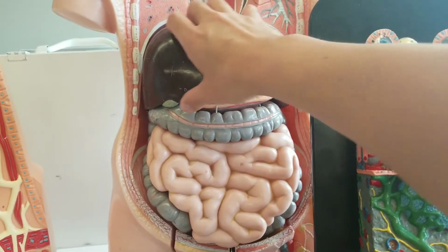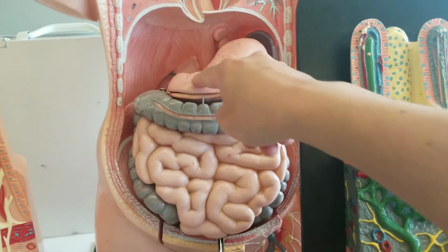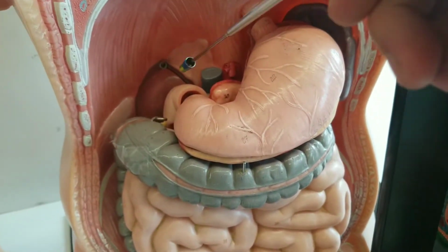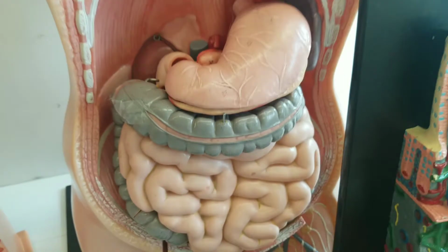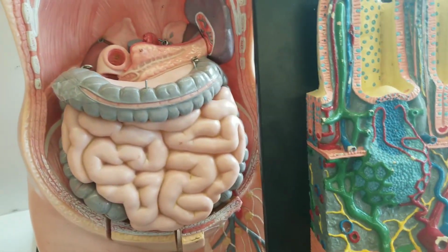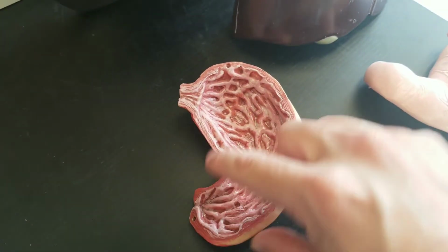Where do we find them? You can best see it if we remove the liver. The stomach connects to the duodenum. So you can see a piece of it right there. That's the duodenum. Let's remove the stomach. From the stomach to the duodenum, you go through the pyloric sphincter.